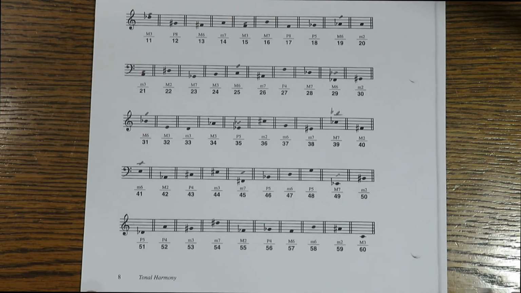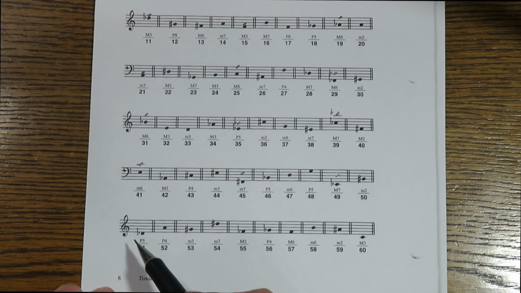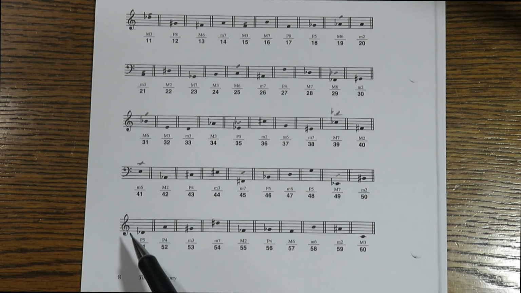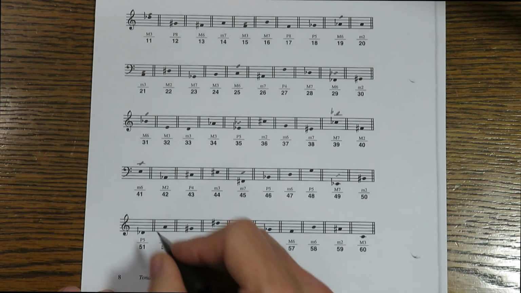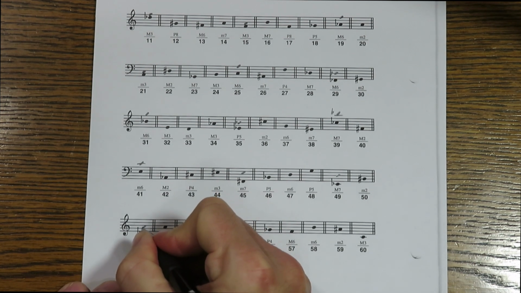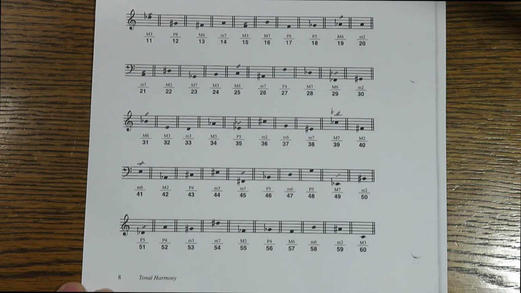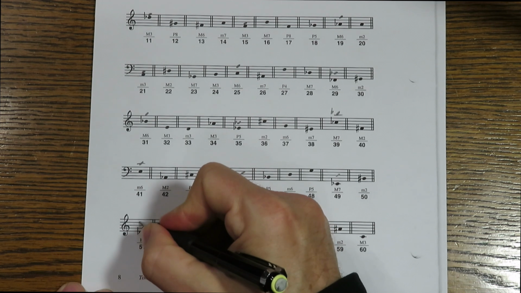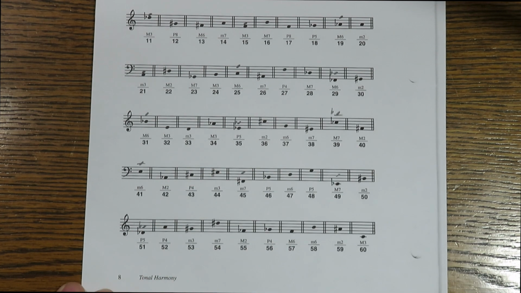Okay, last line. We have treble clef now, and we want a perfect fifth above D flat. Okay, so we go up a fifth, and it's a fifth, so it's not on a B, right? So we know we're going to flat it. Okay.